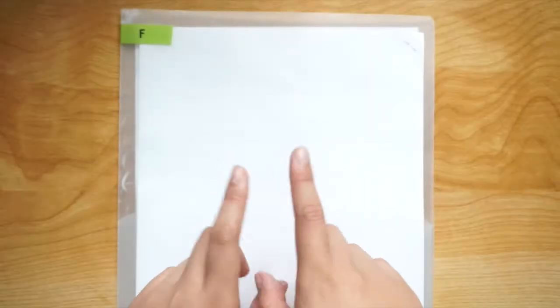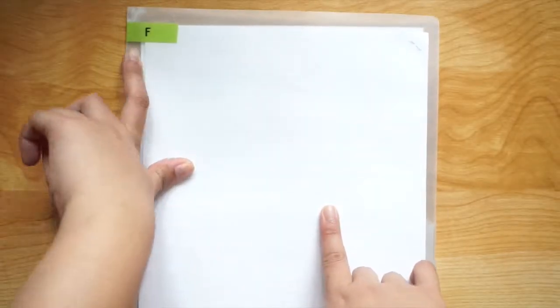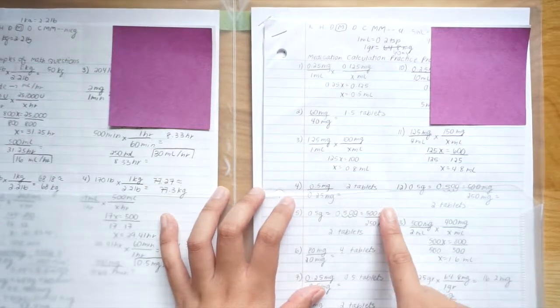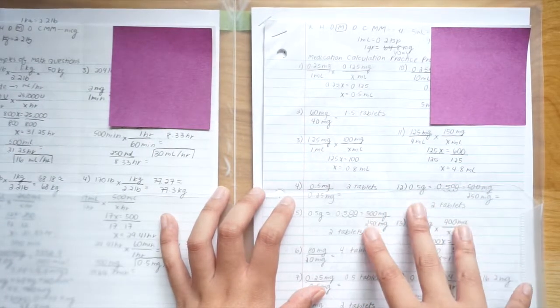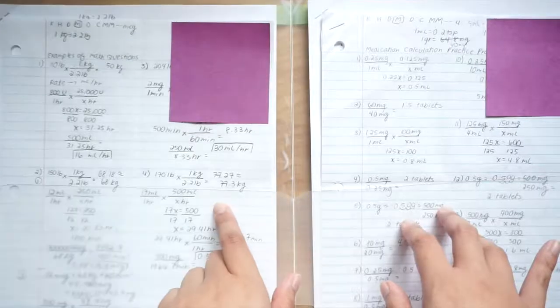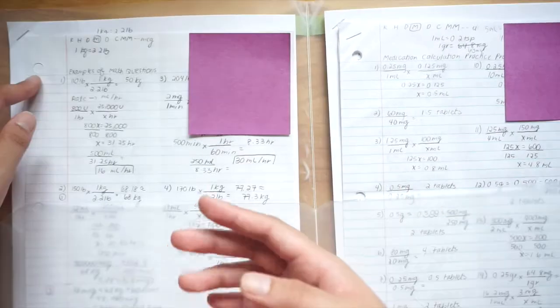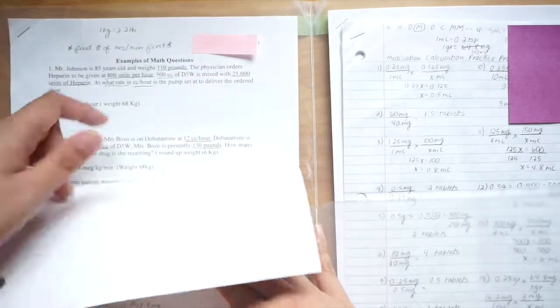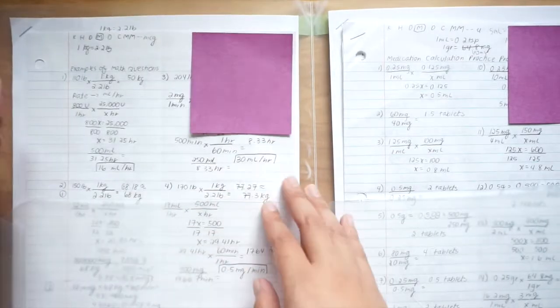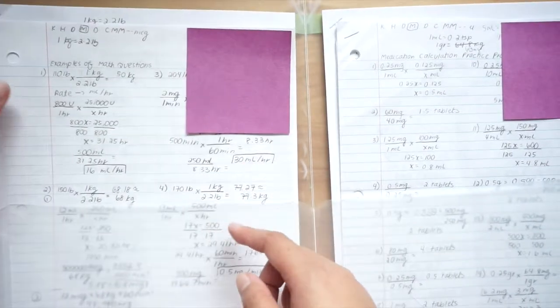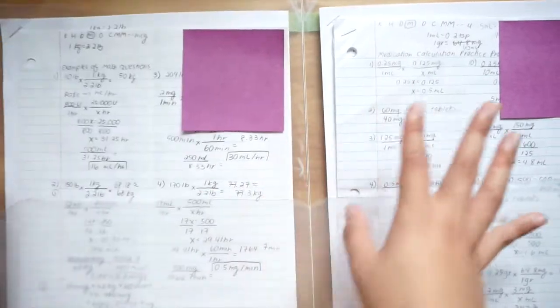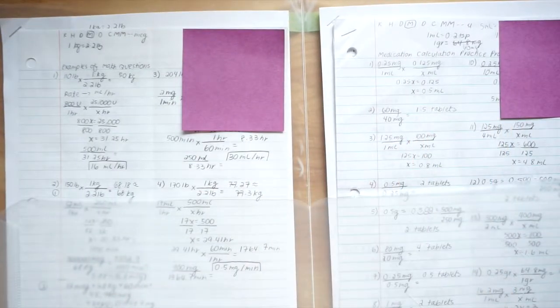Now moving on to my class folder for Friday. So this is for comprehensive healthcare. So on this side, I have completed work or completed notes that I have for the class. And on this side is work that I have to finish. So I have to finish this math worksheet and it's super hard. It took me like 2 hours to finish 4 problems. It's crazy. But it's okay, I'm almost done with it. And that's pretty much it.